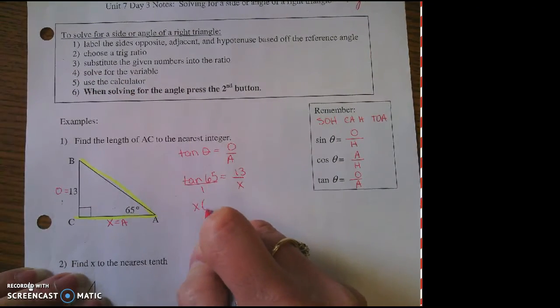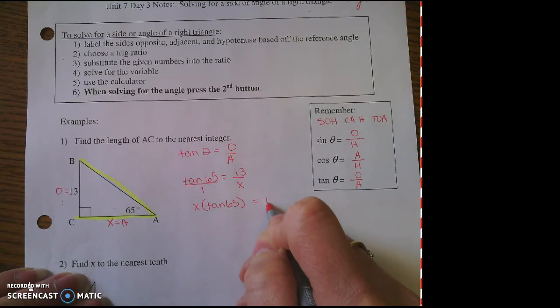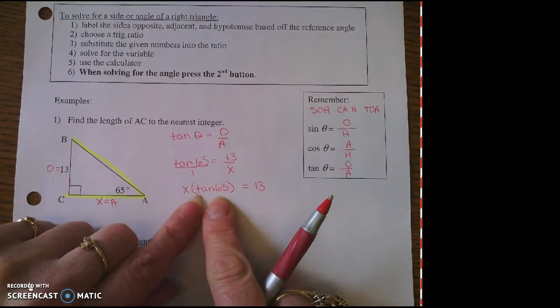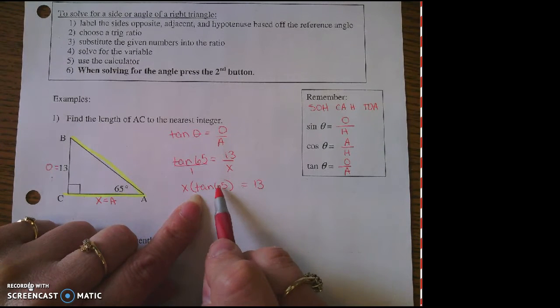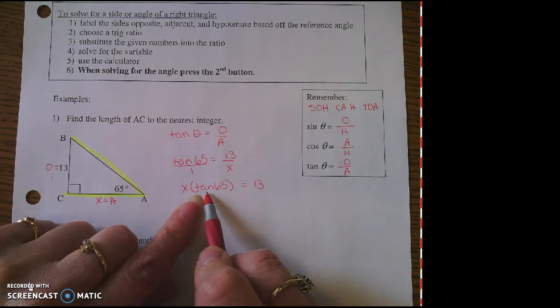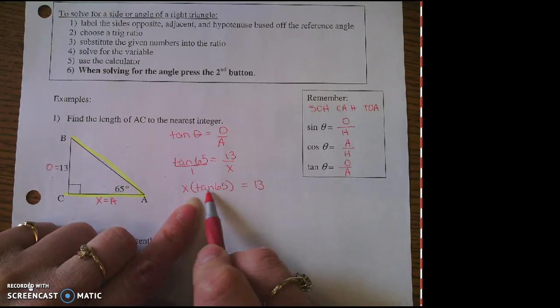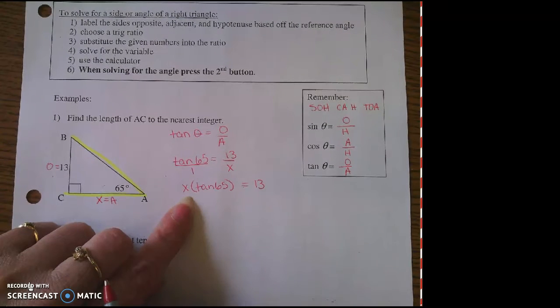So I have X times tangent of 65 equals 13 times 1. Do you notice I put tangent of 65 in parentheses? It's important for our brains to know that 65 is our degree angle and it goes with the word tangent. So I put these in parentheses for 2 reasons. One reason, they go together. The other reason is to show I'm multiplying.